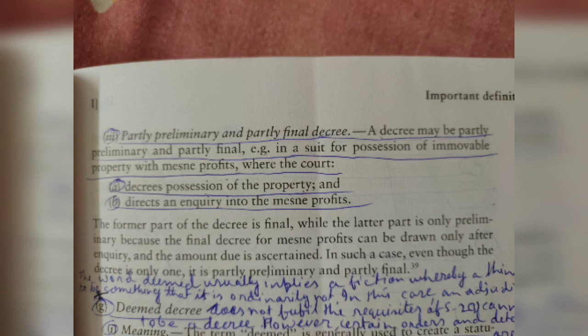So suppose in a case where there is a conflict over possession of an immovable property, the court has to conclude the matter of who possesses the property. So there the court gives the decree in favor of a person saying that he can have the possession of that immovable property, but the matter of the mesne profits was not cleared till then.